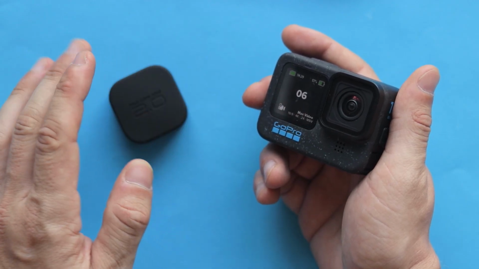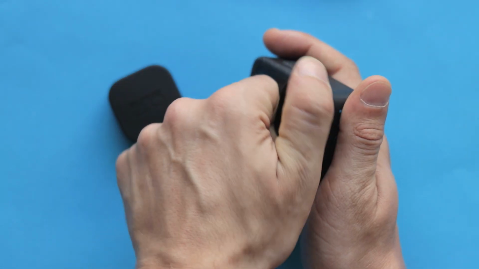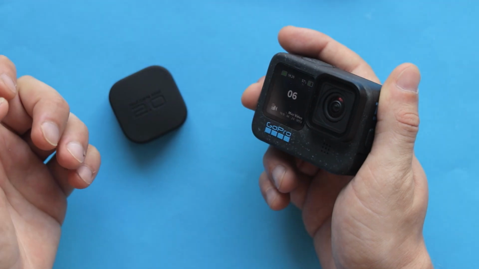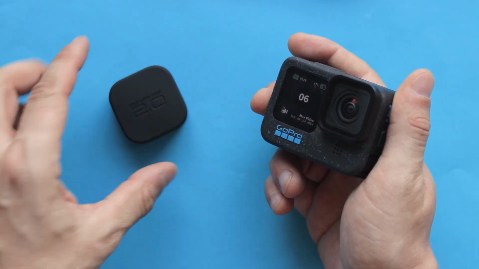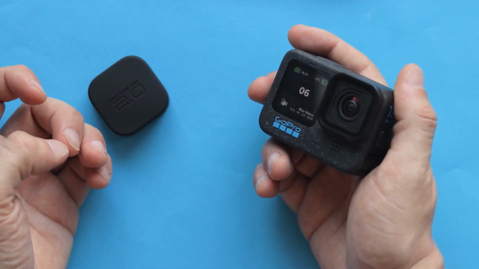And I must admit that this feature is pretty useful because you don't have to take off the whole lens just to record a couple of scenes in linear field of view and then put it back on. So it makes your life so much easier.